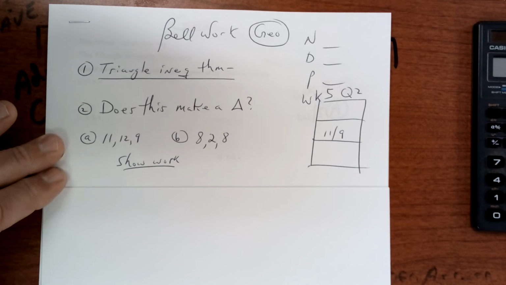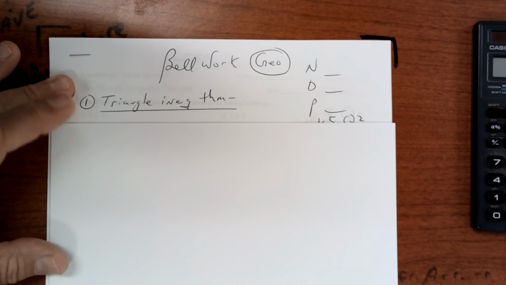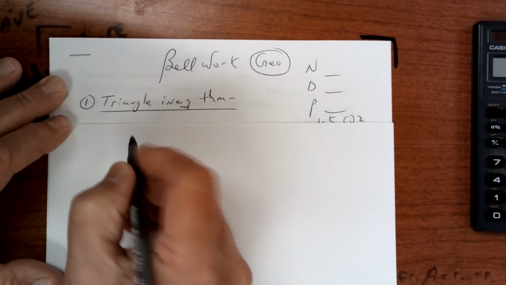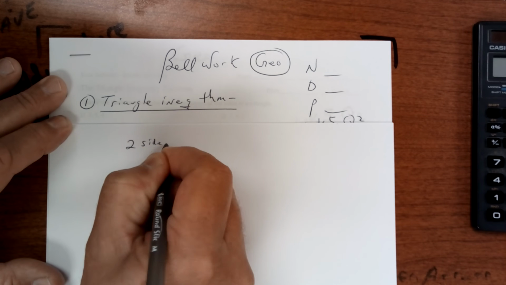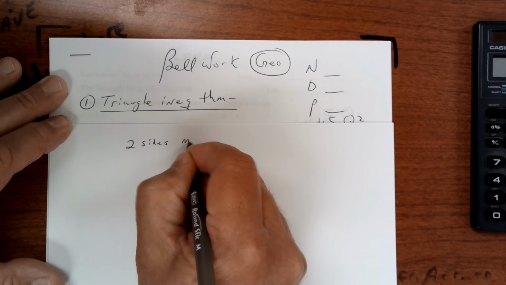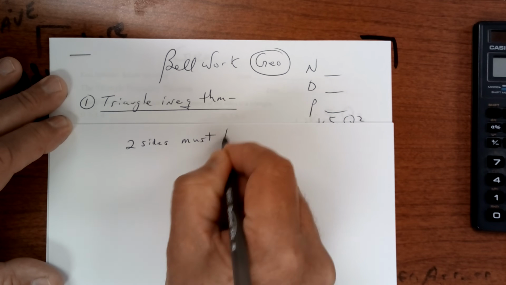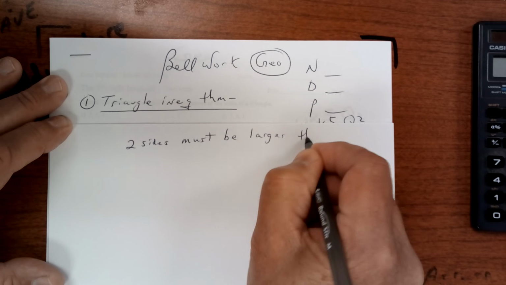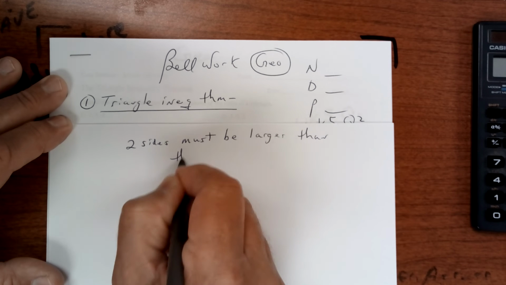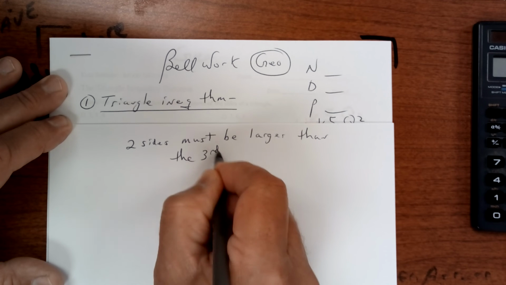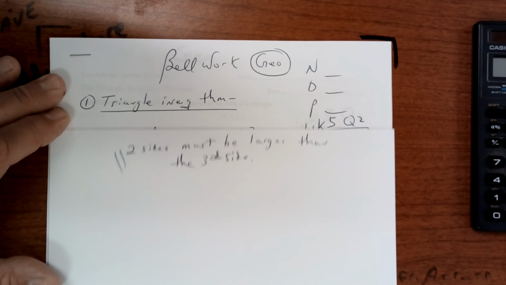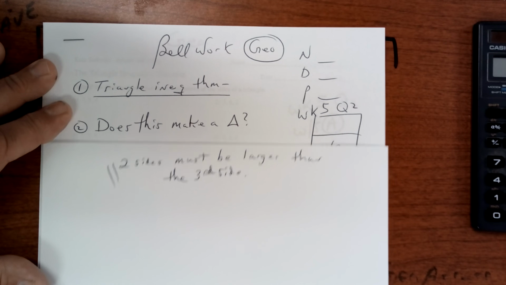What is the triangle inequality theorem? Well, the triangle inequality theorem says that two sides must be larger than the third side. Okay? This one says, does this make a triangle?